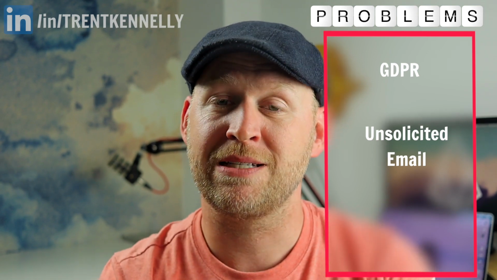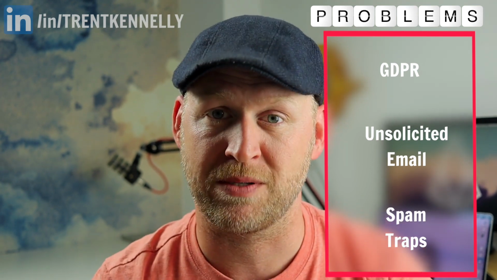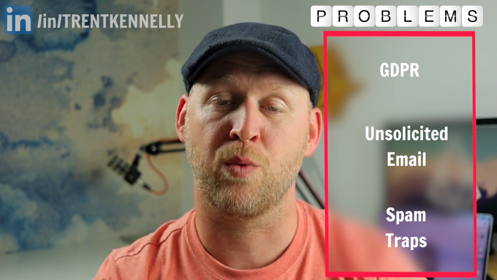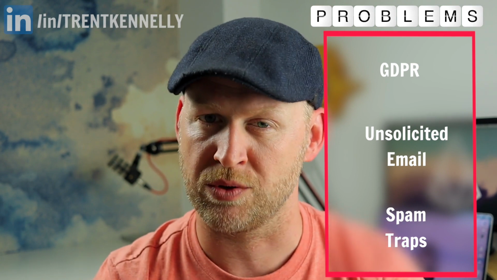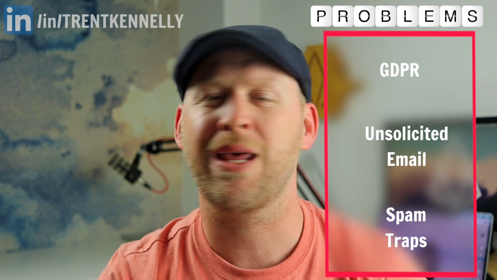And then finally, there's this idea of spam traps. There are a lot of spam traps in bot lists. And what a spam trap is, it's where Gmail will take over an old and unused email address, and they'll just kind of see what emails are coming in.